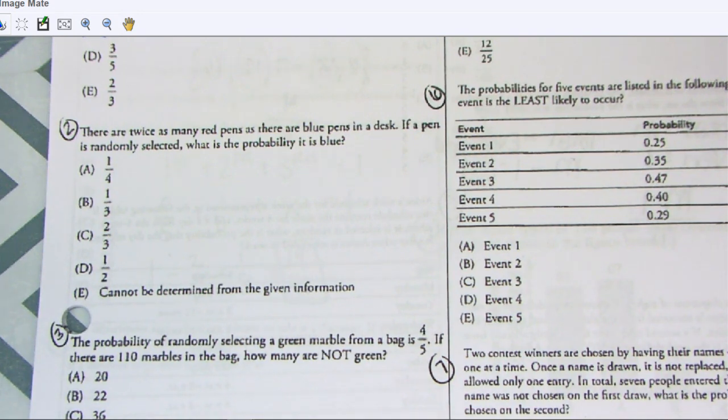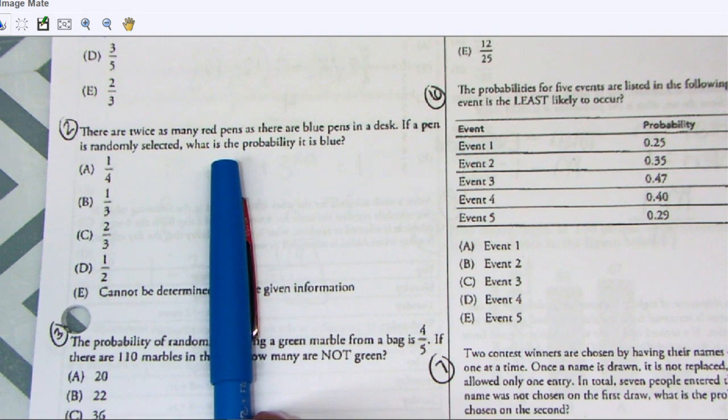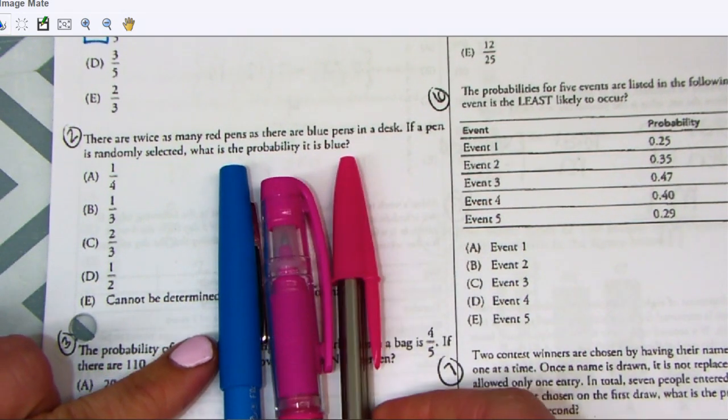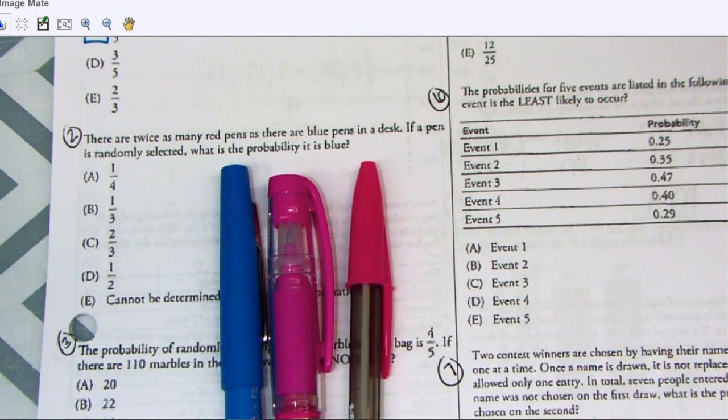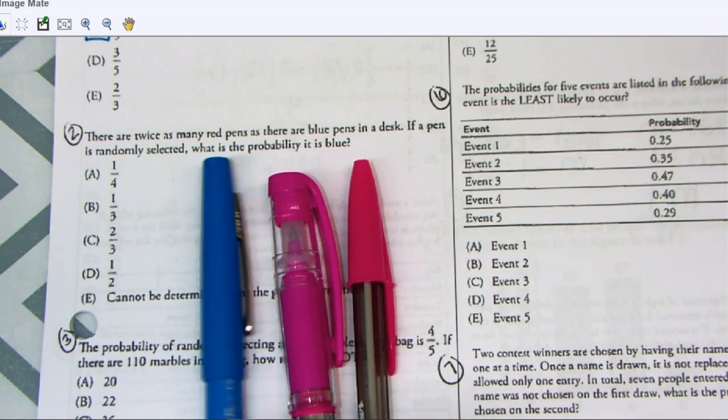So I like to kind of make this one visual. So here's a blue pen. There is 1 blue pen. If there are 2 times as many red pens, if I have 1 blue pen, that means I have 2 red pens. In this case, they're pink. It says, what is the probability of picking a blue pen? Well, I have 1 blue pen out of 3.